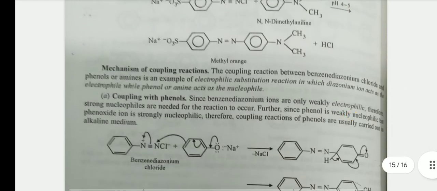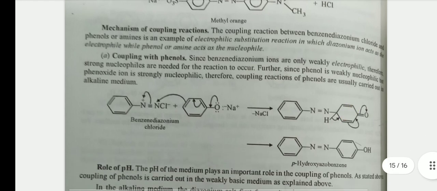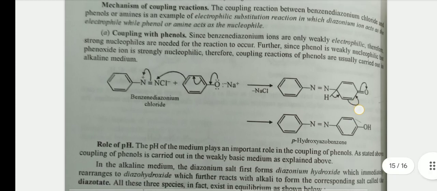Mechanism of coupling reaction. The coupling reaction between benzene diazonium chloride and phenols or amines is an example of an electrophilic substitution reaction in which the diazonium ion acts as the electrophile while phenol or amine acts as the nucleophile. Coupling with phenols. Since benzene diazonium ions are only weakly electrophilic, strong nucleophiles are needed for the reaction to occur. Further, since phenol is a weak nucleophile but the phenoxide ion is strongly nucleophilic, coupling reactions of phenols are usually carried out in alkaline medium.